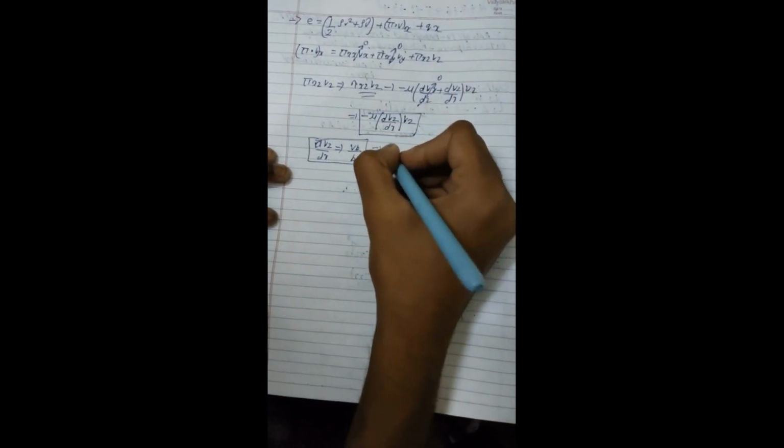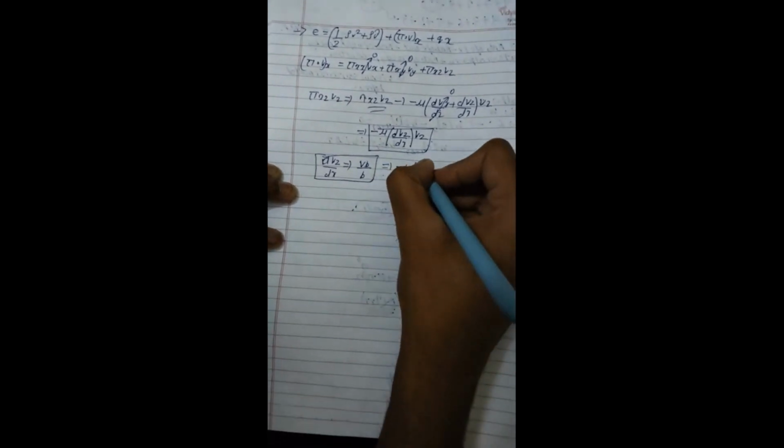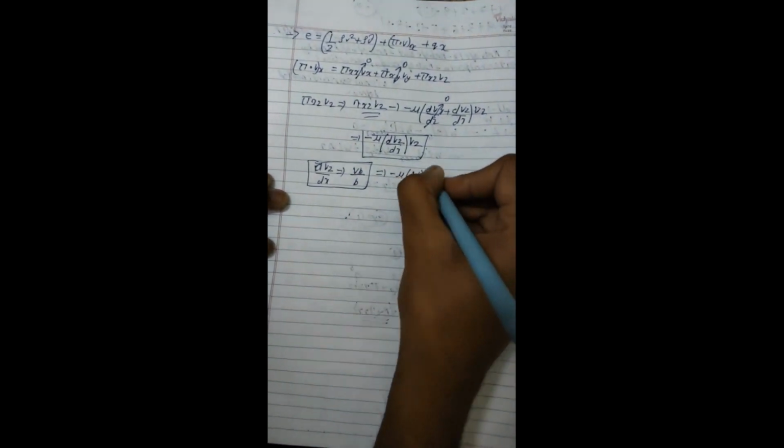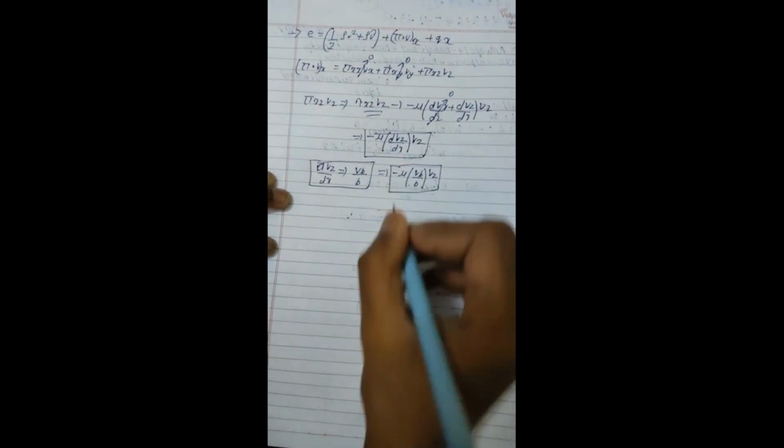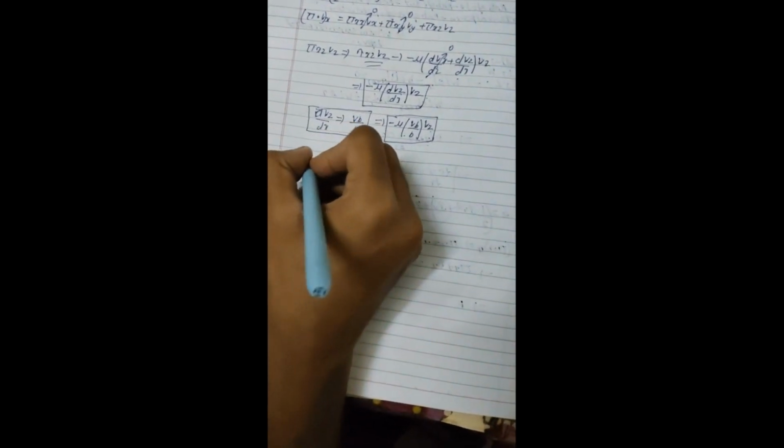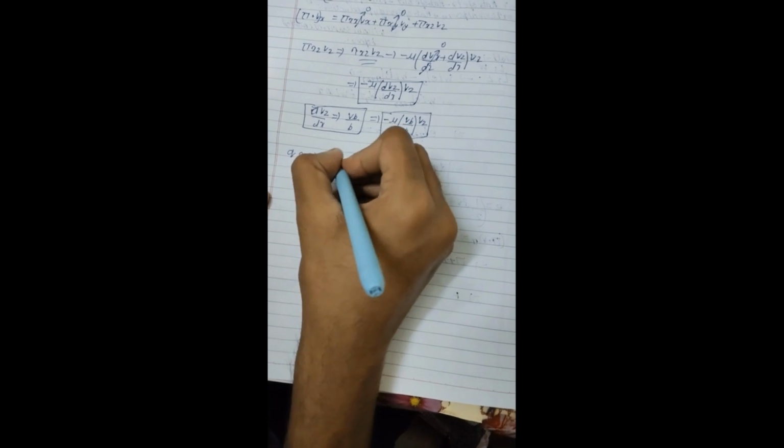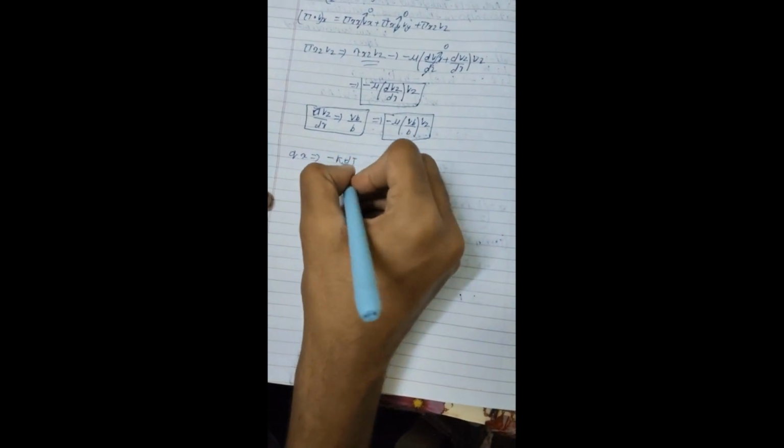We can put it right here. That's minus mu Vb upon b into Vz. We solved for this part. Now we can go for Qx. We know Qx is nothing but minus k dT by dx.